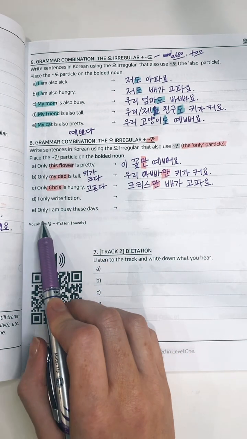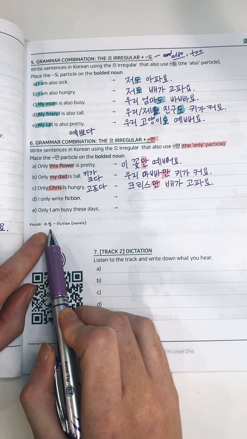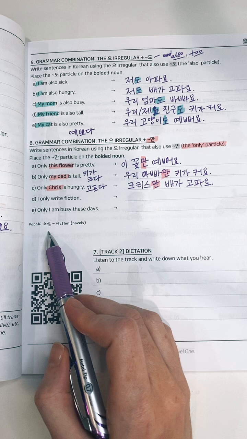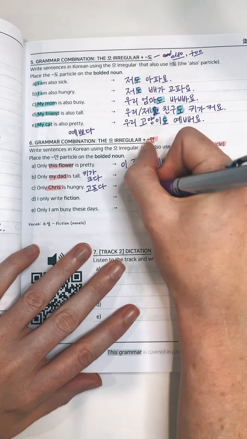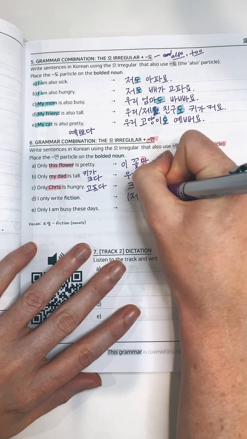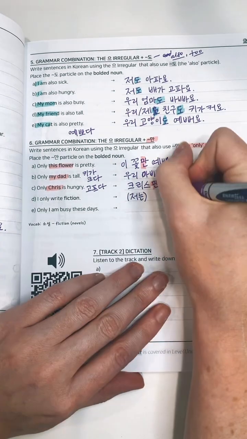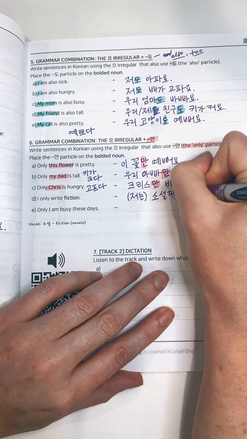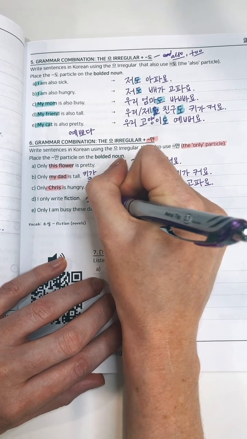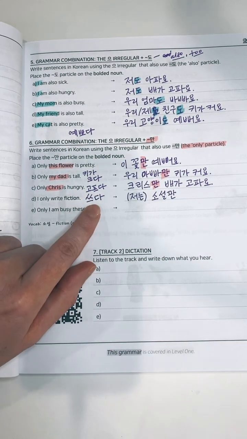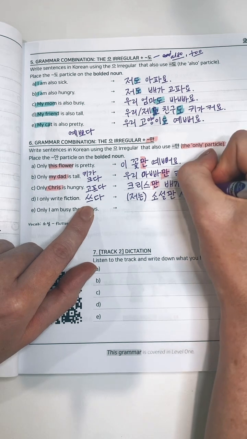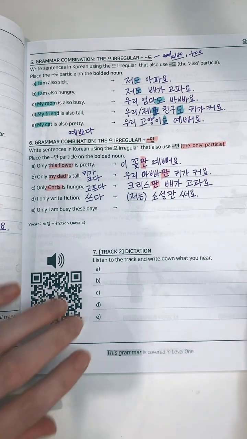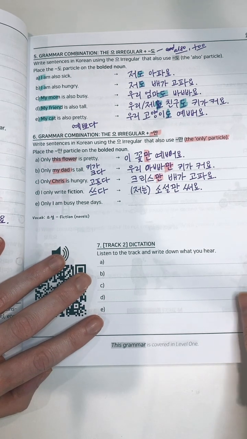I only write fiction. So fiction is sort of defined down here. It is 소설. 소설 is a fiction genre. So you can say 저는 if you like, it's optional. 소설만. The verb to write is 쓰다. 쓰다 is only one syllable long, so it becomes 써요. 소설만 써요. I only write fiction.